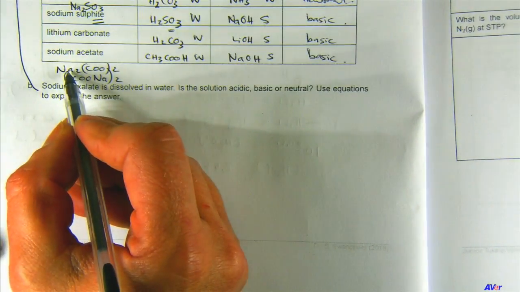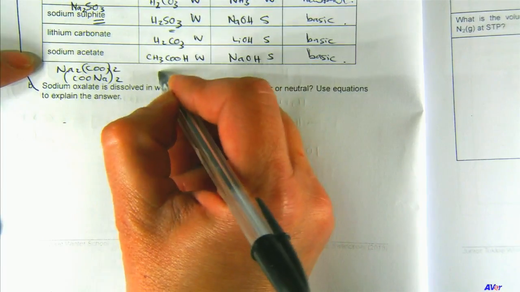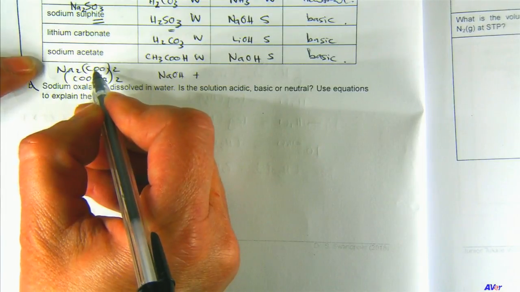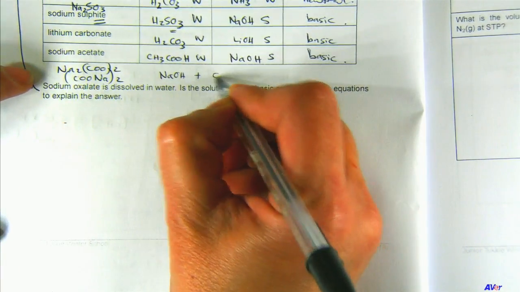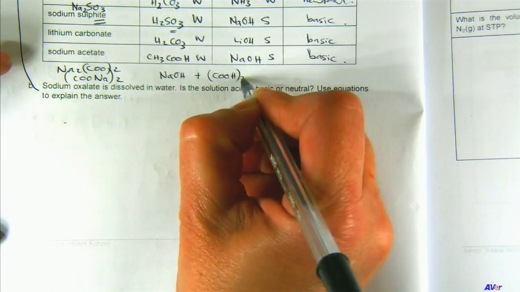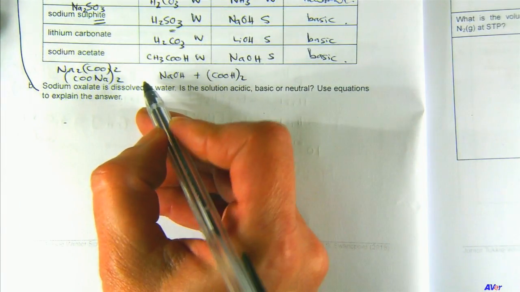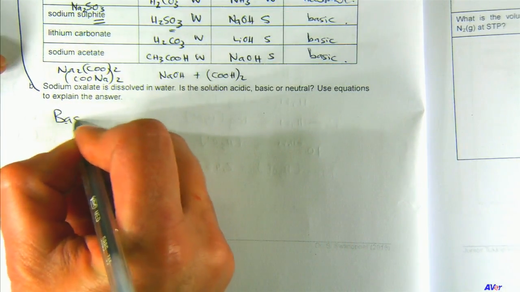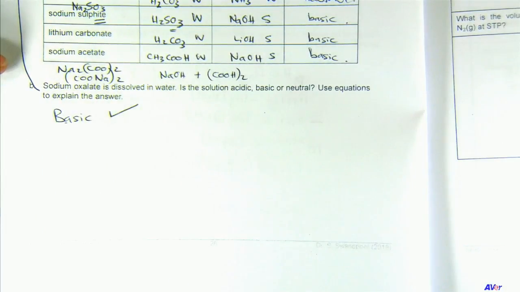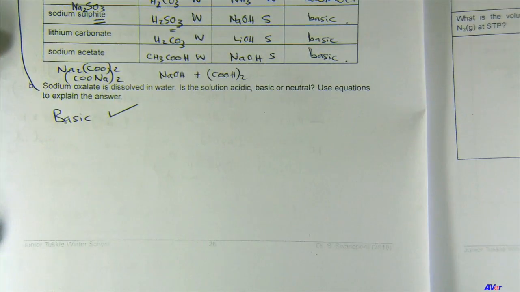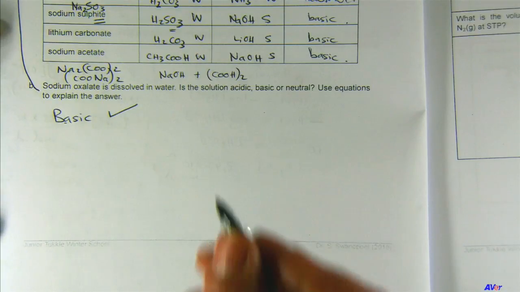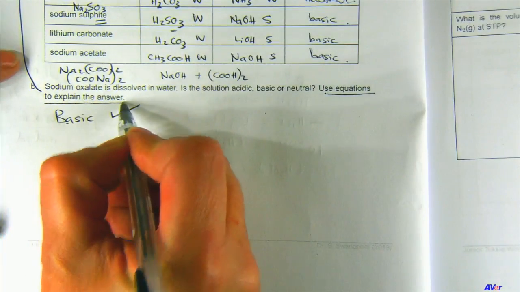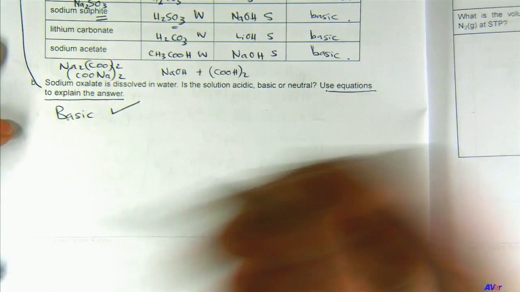So where does the sodium come from? It comes from sodium hydroxide. And where does the oxalate come from? Oxalic acid. Right, what do you know? The base is strong, the acid is weak. So it's going to end up basic. So for this long question, that would have been worth 1 mark. It's basic. Right, and then they ask you to use equations to explain the answer. Use equations to explain the answer.